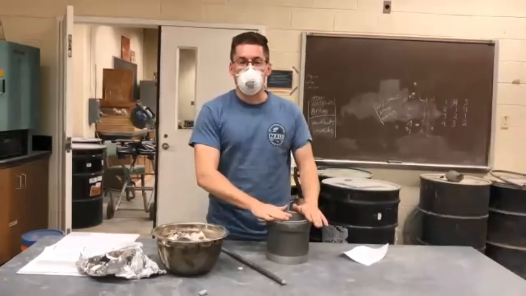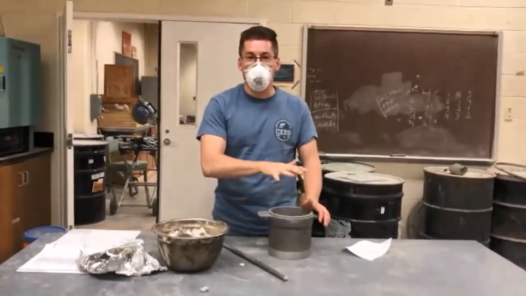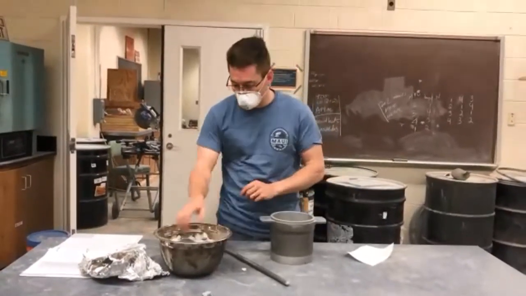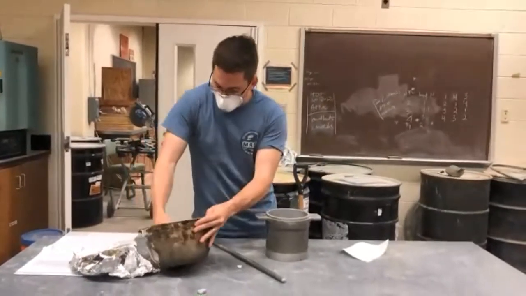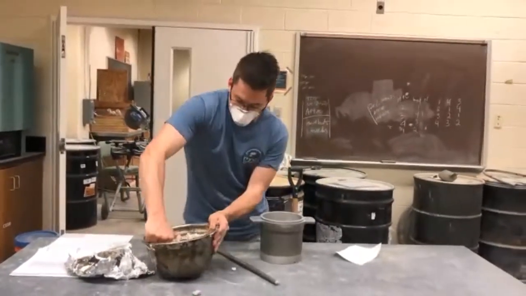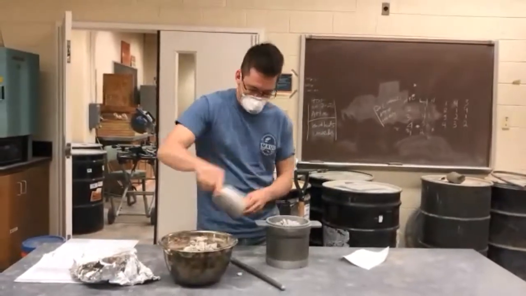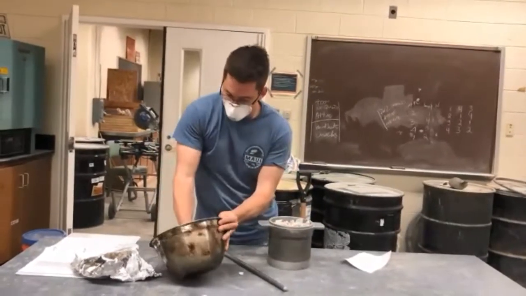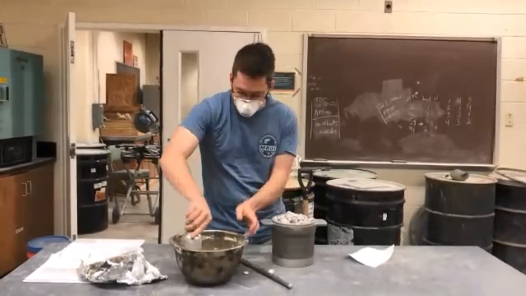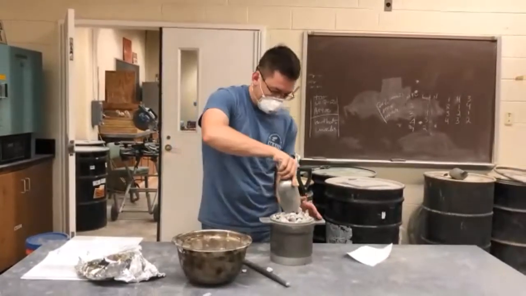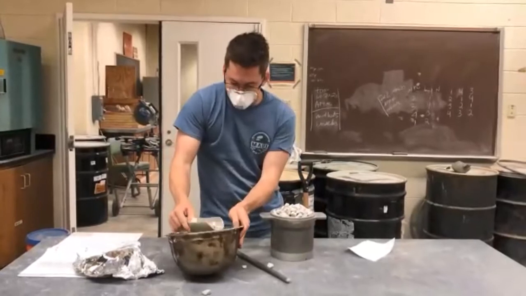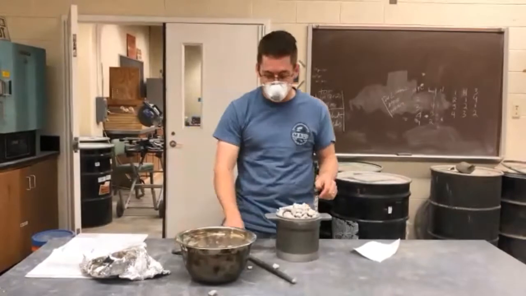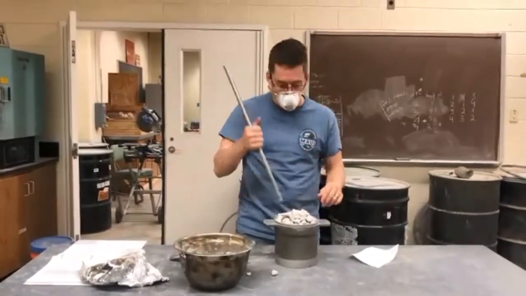And then for the last lift, we want to fill it over the top so that when we're done tamping it, it has not gone below the rim, because we want to be able to clear off the top. And you'll lose some aggregate over the side, but that's okay. So 25 more rods.